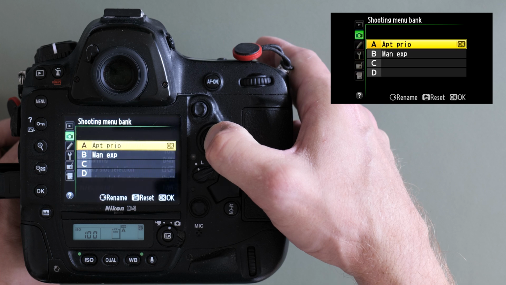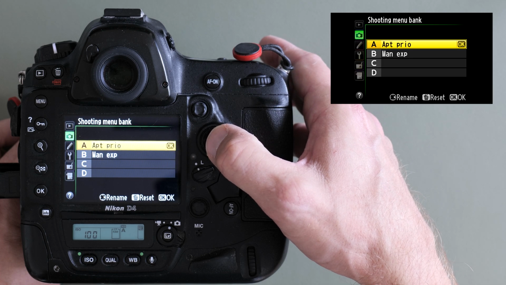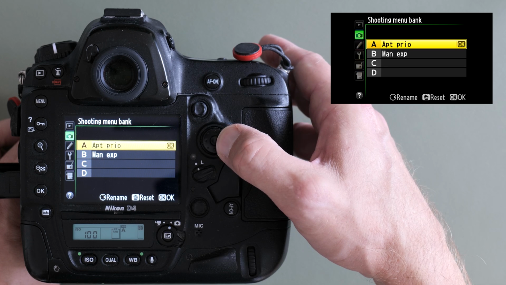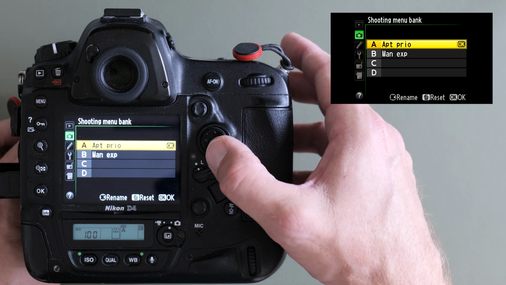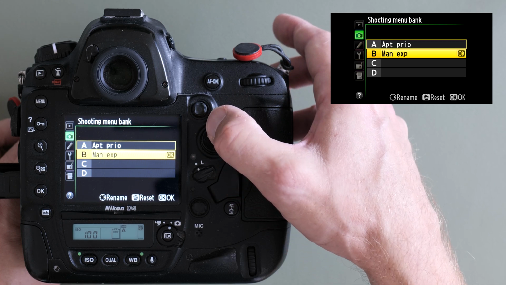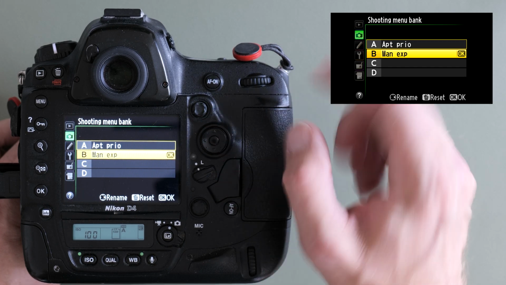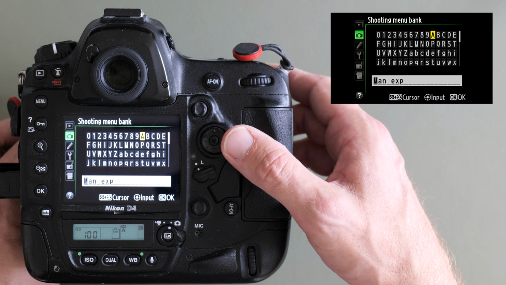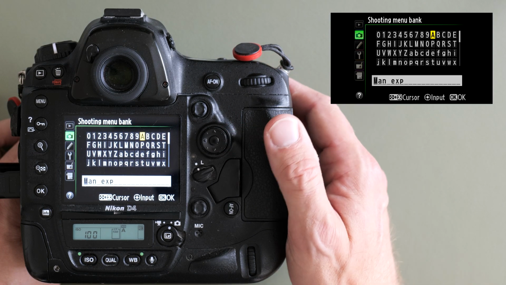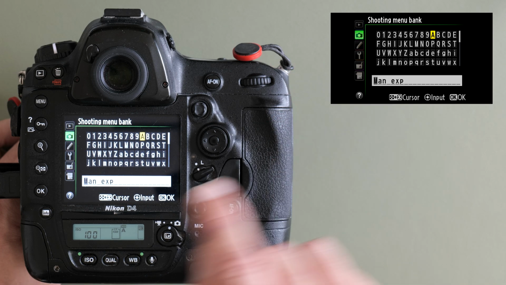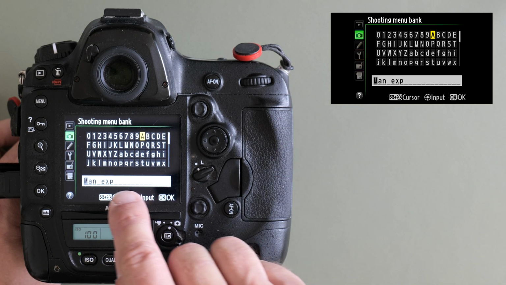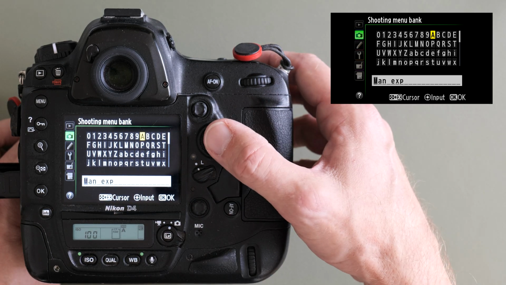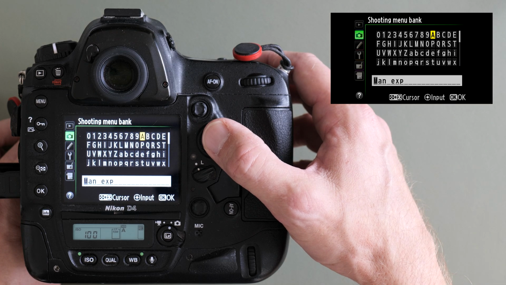You can name or add some text to the bank. You can see here I've called this one aperture priority and then this one manual exposure. If you want to change the text here, you just press the right arrow on the command dial, and then you get into this menu system where you can write whatever you want. I think you can put in 20 positions here and make a really good description of what the menu bank is all about.